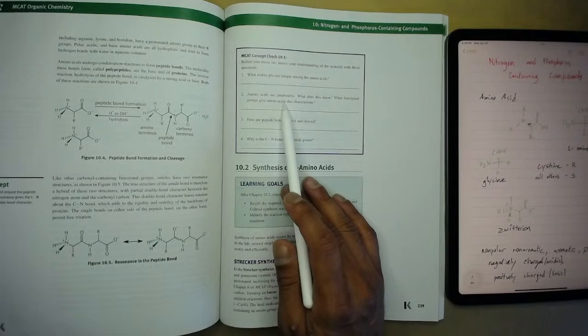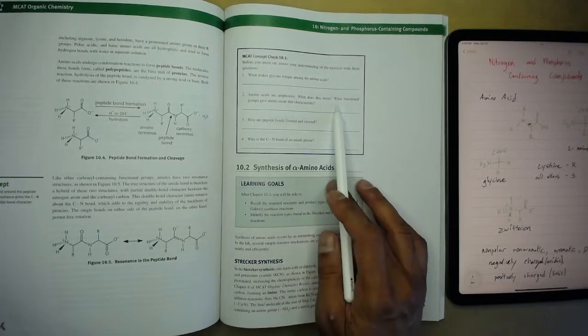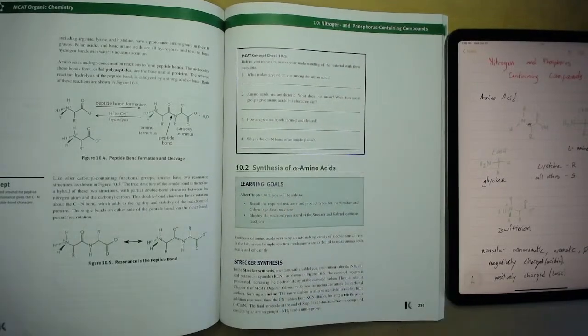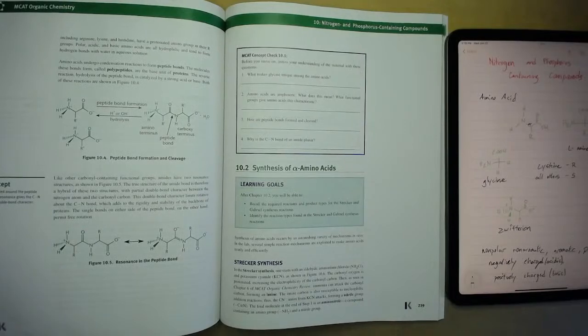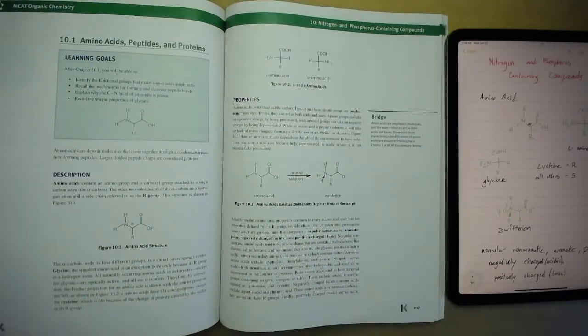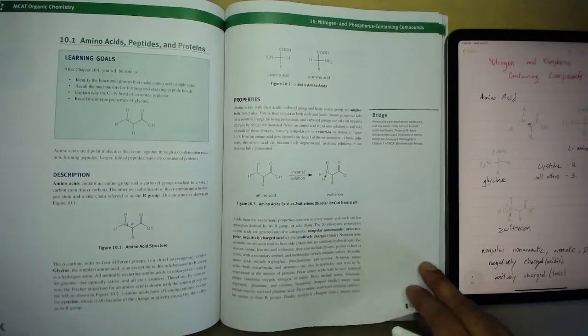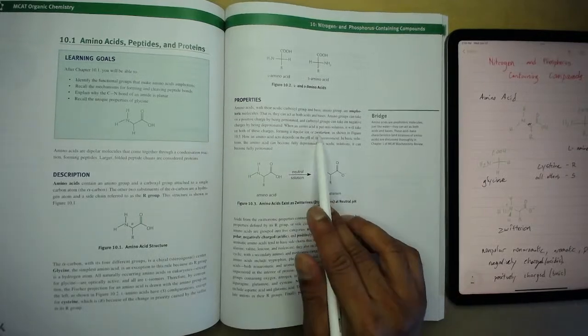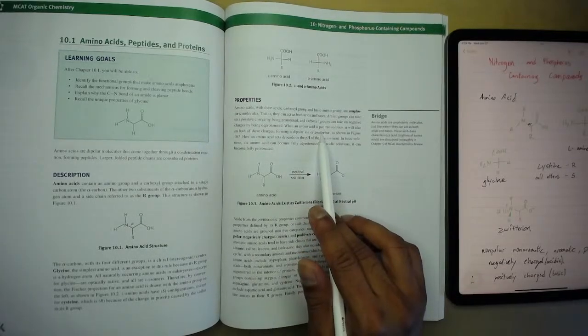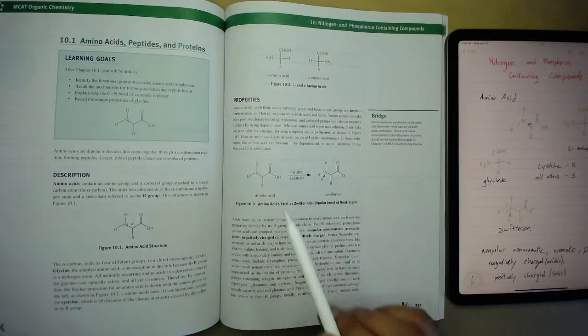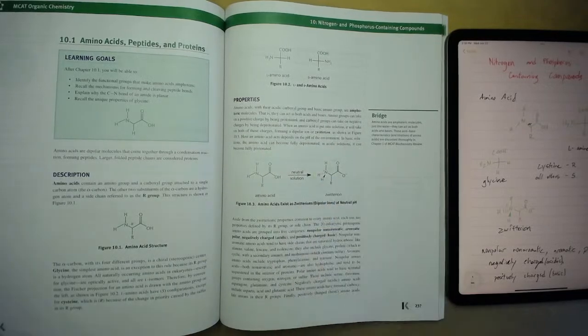2. Amino acids are amphoteric. What does this mean? What functional groups give amino acids this character? Does amphoteric mean that it can both be acidic and basic, or positive and negative ions? They can act as both acids and bases. Zwitterion is that they can take on both positive and negative charges.